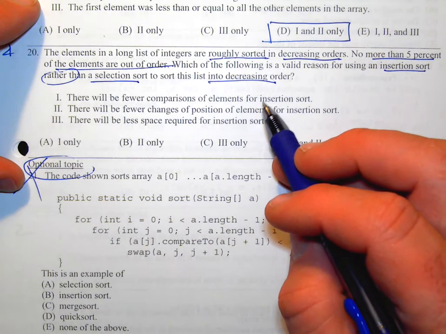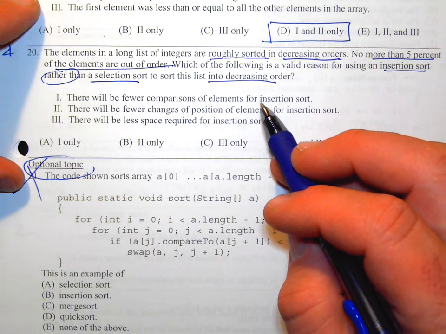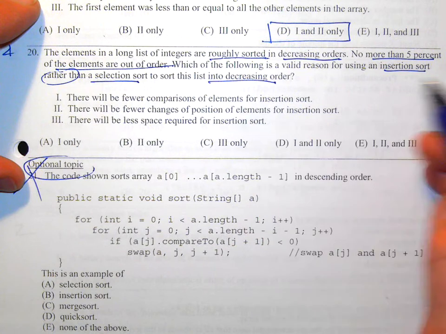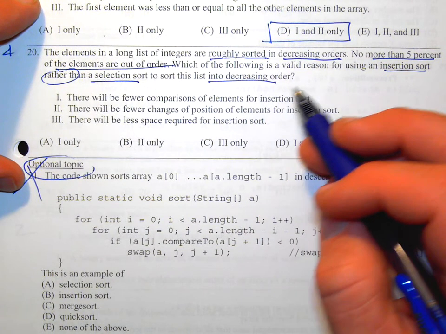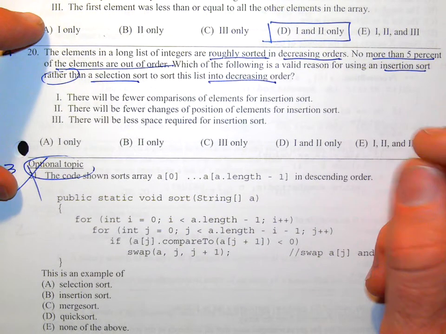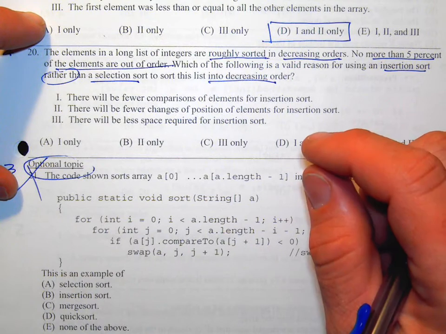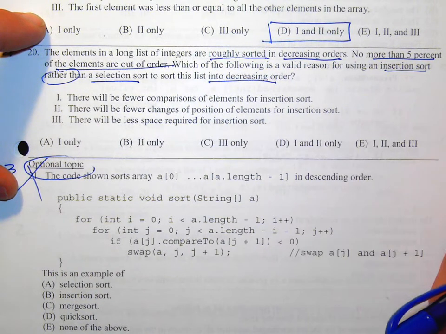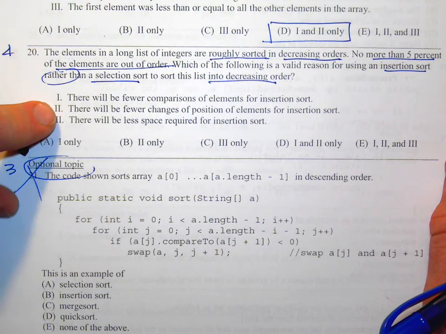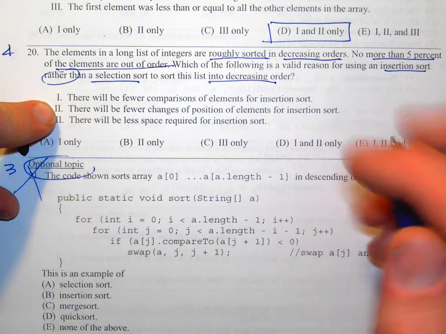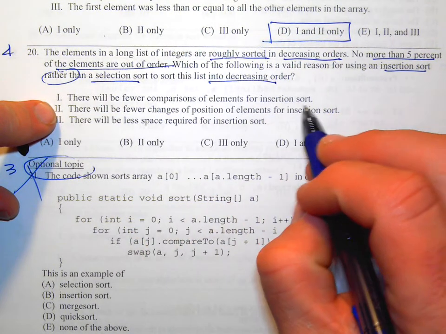Selection sort looks for the next biggest in the whole rest of the list and puts it there, instead of just inserting the next spot into the right spot. It looks for the next perfect thing. Now it says that insertion would be better, since it's already kind of roughly sorted. There will be fewer comparisons.